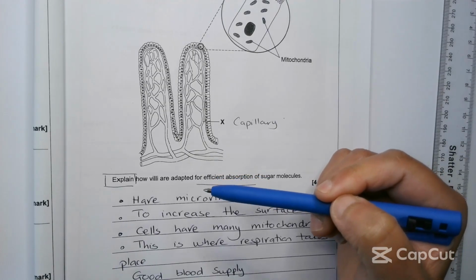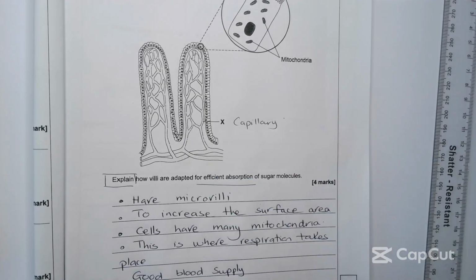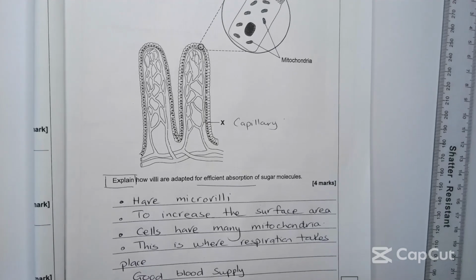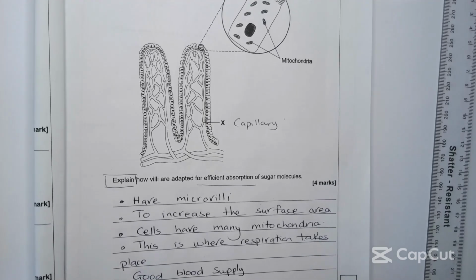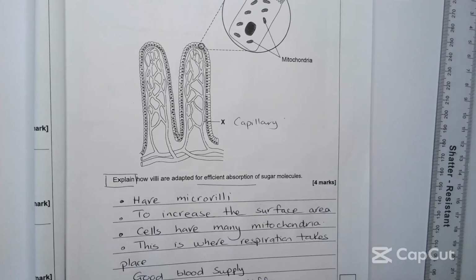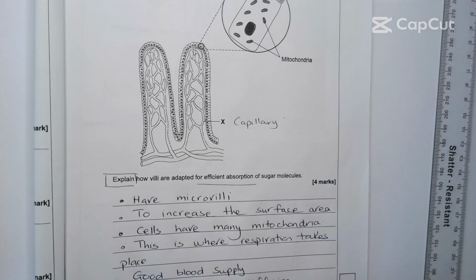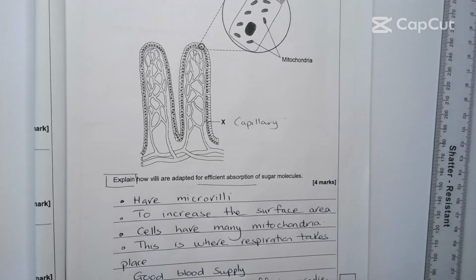Okay, so that maintains a diffusion gradient, which means that if the blood keeps moving away, it's bringing more sugar molecules in. So in the blood, we will always have high concentration of sugar, and then in the cells, it will always be low. So that sugar molecules will then move into the cell. So that is maintaining a diffusion gradient.